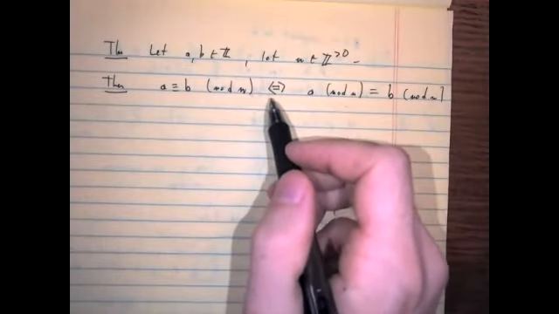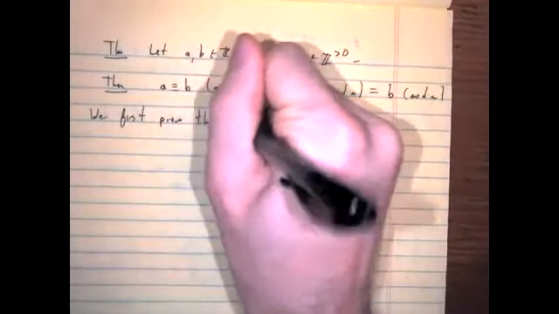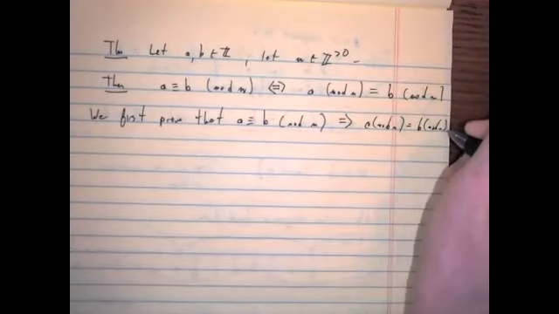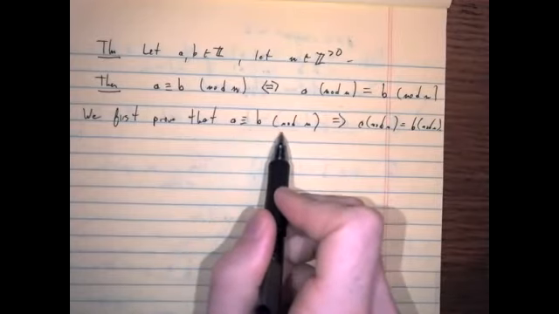So let's prove this. I have an if and only if statement. What am I going to need to do to prove an if and only if statement? Yeah, I need to prove both ways. So we first prove that A congruent to B modulo M will imply A mod M is equal to B mod M. Okay. So we assume that A is congruent to B modulo M.